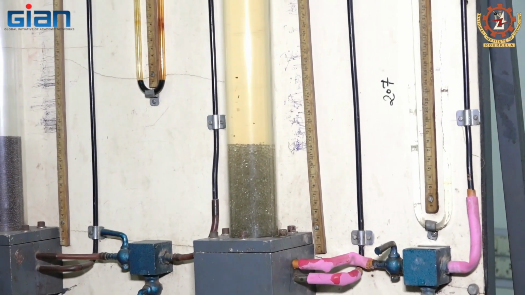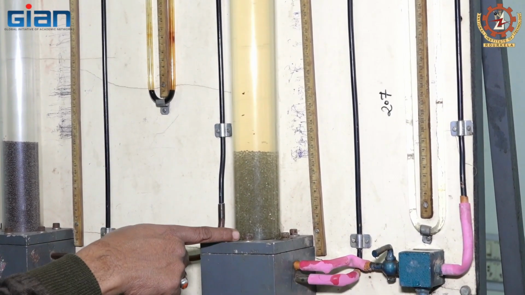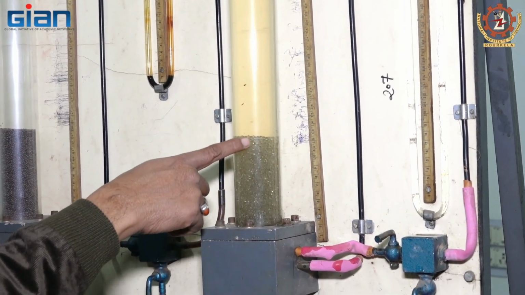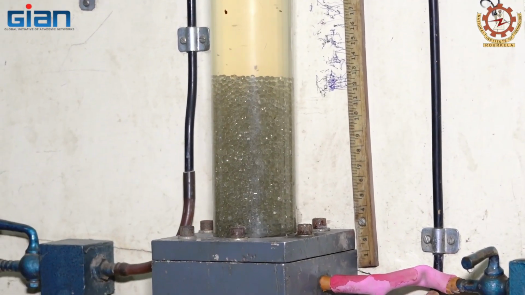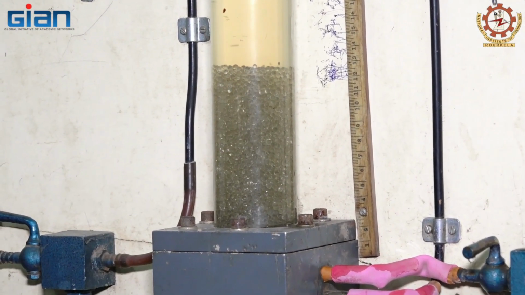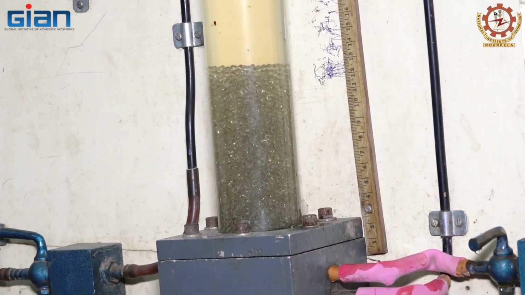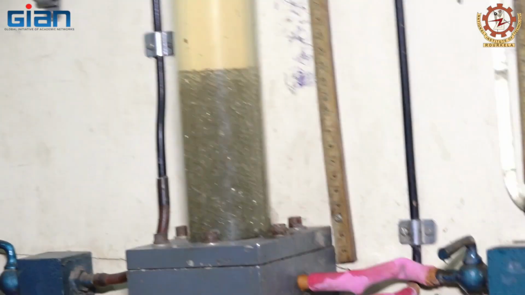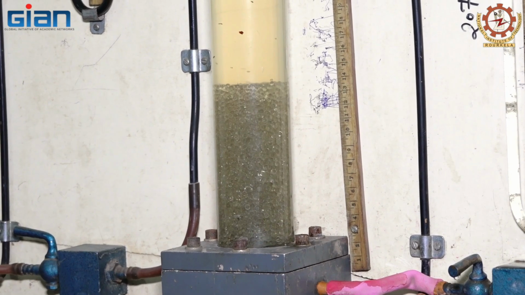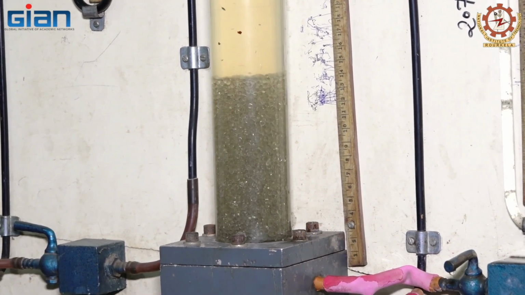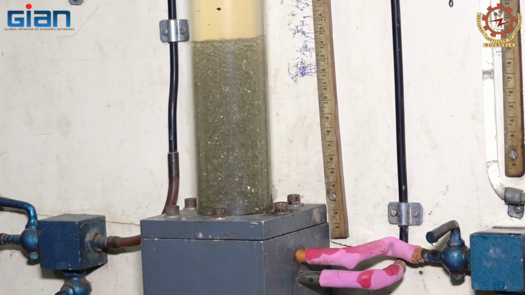Now the bed is just getting fluidized. You see that the bed started moving, and there is a little bit of height increase. So minimum fluidization is reached. If I further increase the liquid velocity here, then bed expansion will be there. And you see, a little more. If I further increase the liquid velocity, the bed height is increasing.